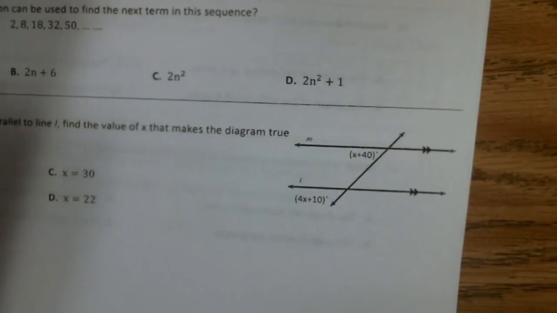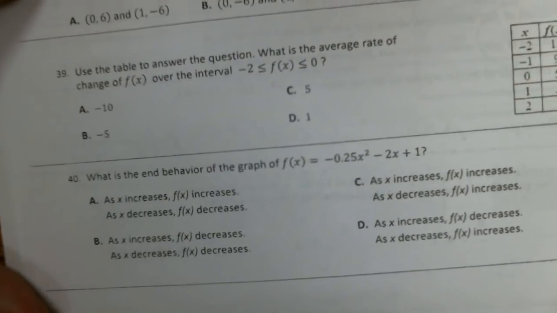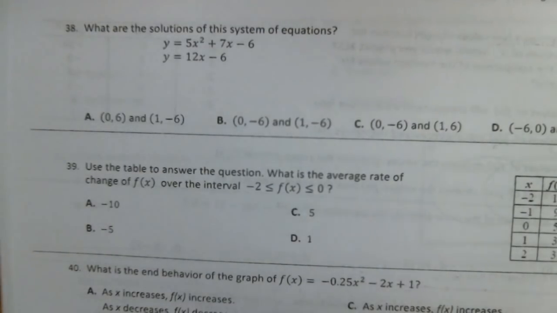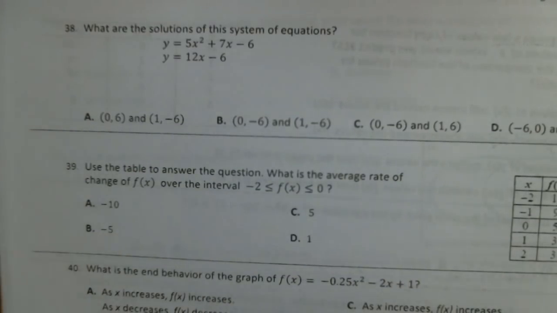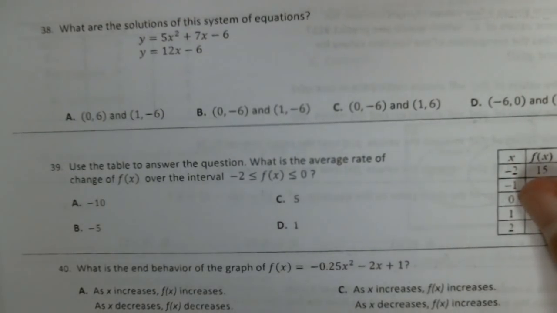Okay, let's keep going. One more page down. Okay, 38. What are the solutions to this system of equations? I can show you the mathematical algebra way to do this. I did teach this to you guys, and I'm going to teach you the surefire shortcut way. So let's do it the long way first.